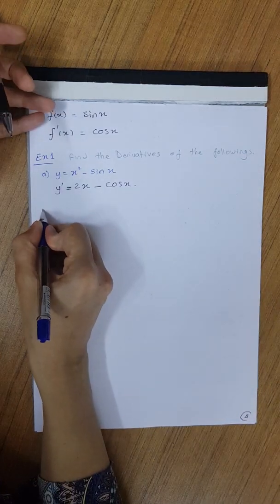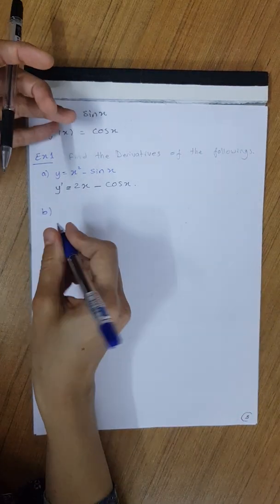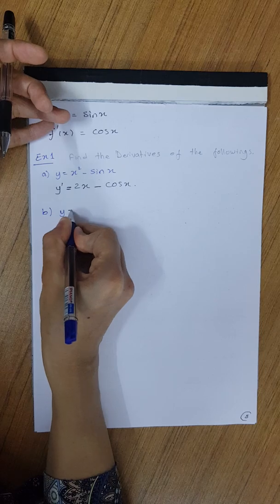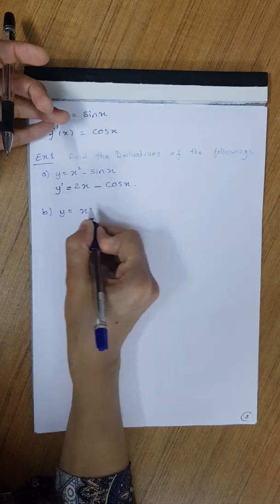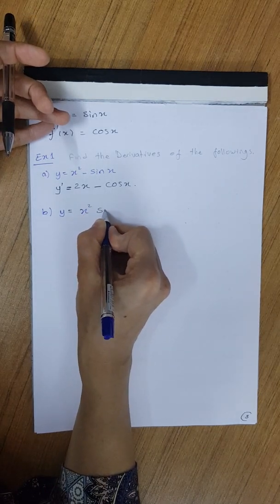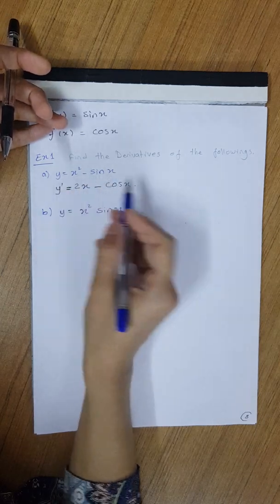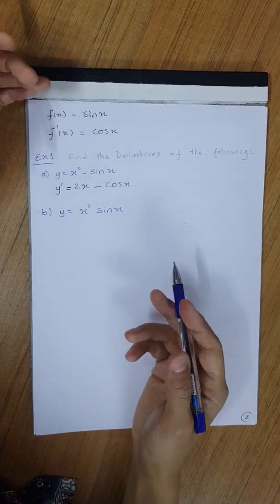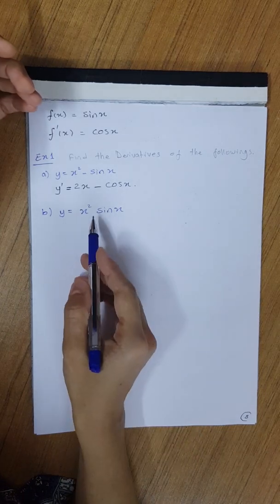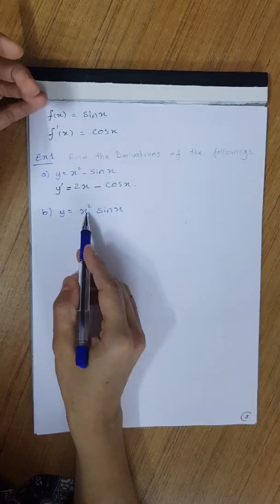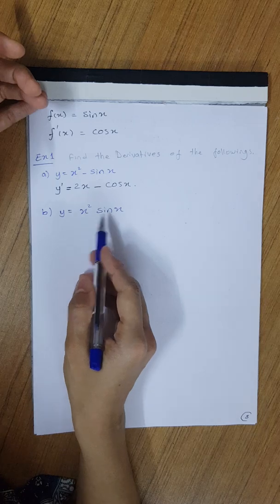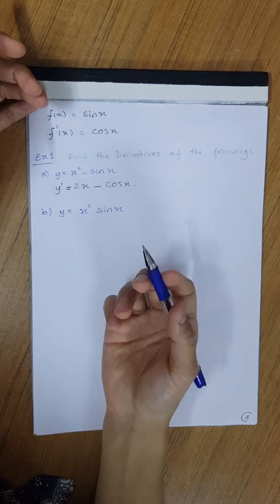The second part, y is equal to x squared multiplied by sine of x. The sum rule is used for subtraction or addition between functions, but here we have got the multiplication of x squared with sine of x, so we have to use the product rule.